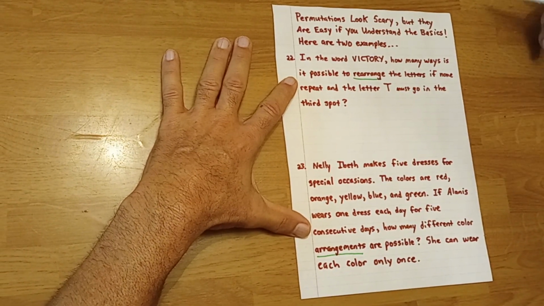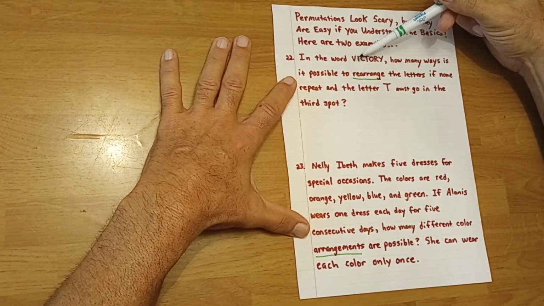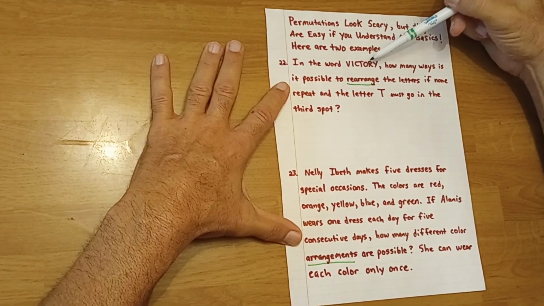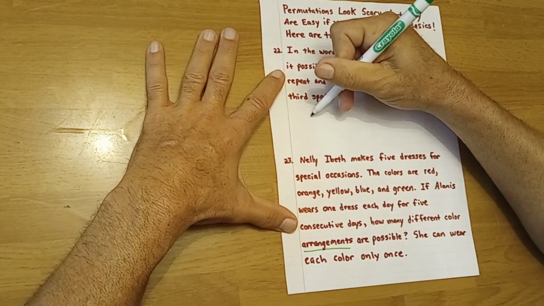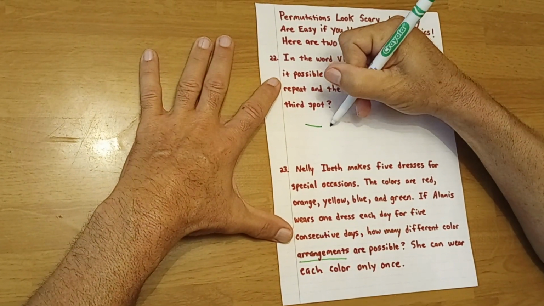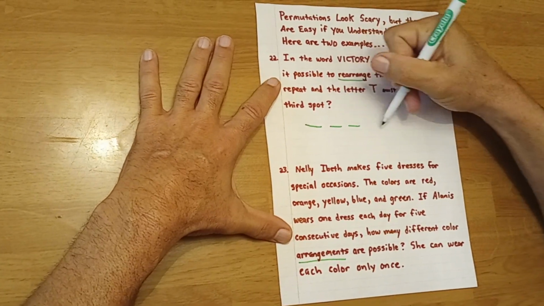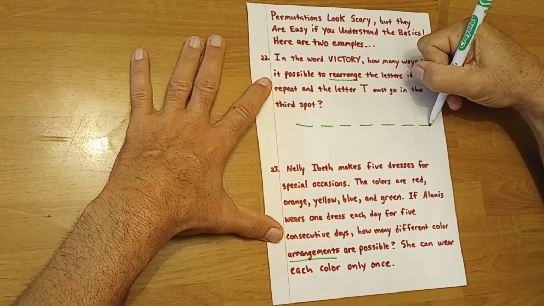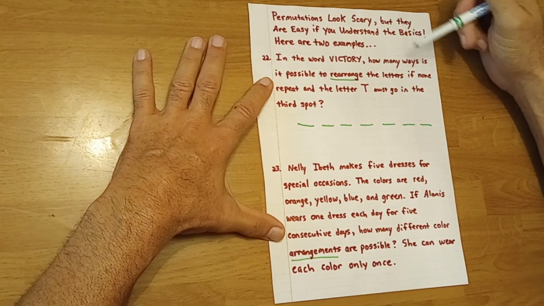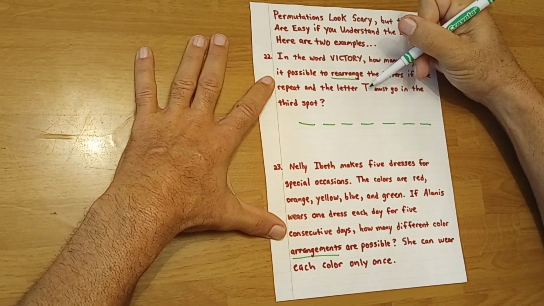Okay, well, in the word victory, we have 1, 2, 3, 4, 5, 6, 7 letters. So what we're going to do is draw 7 slots. 1, 2, 3, 4, 5, 6, 7. And it says that the letter T must go in the 3rd spot.